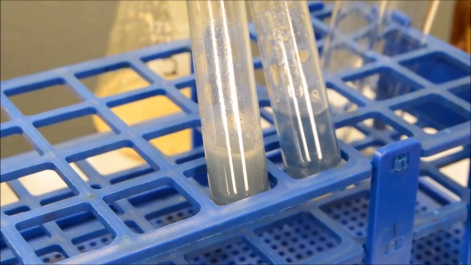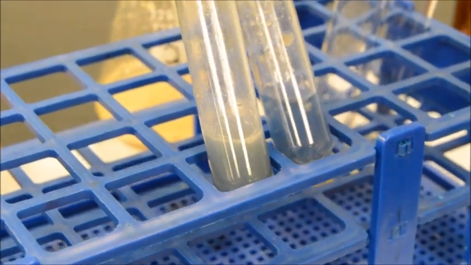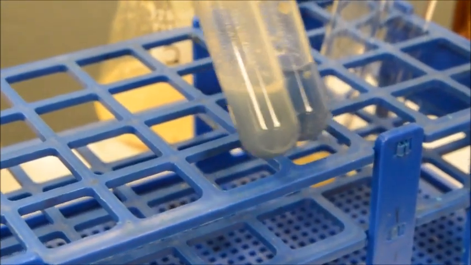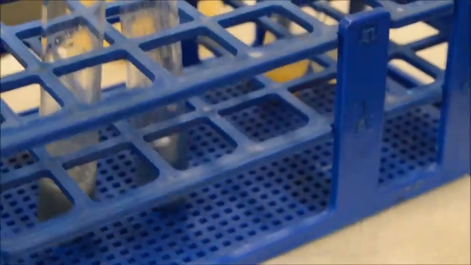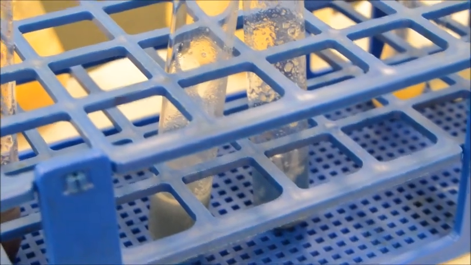You've got to look at the actual color. Is it closer to the negative or closer to the positive? So I'm going to call both of these negative for proteins, which is a result in and of itself. Being negative is not a problem. Being negative is a result. Okay, all right, let's run the next one.